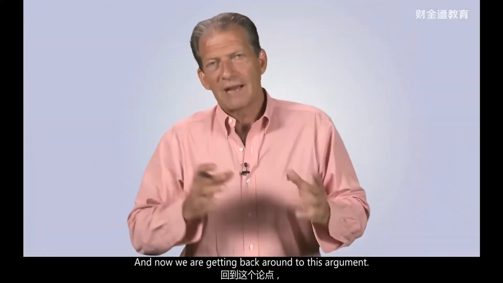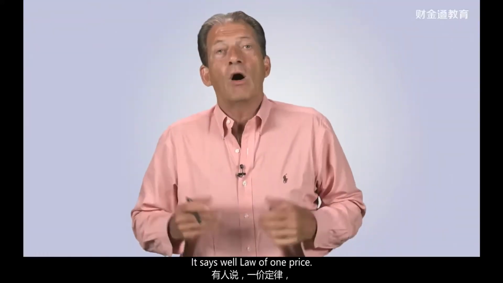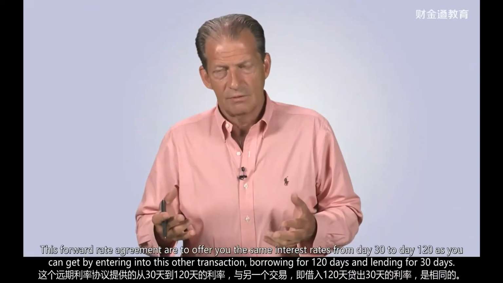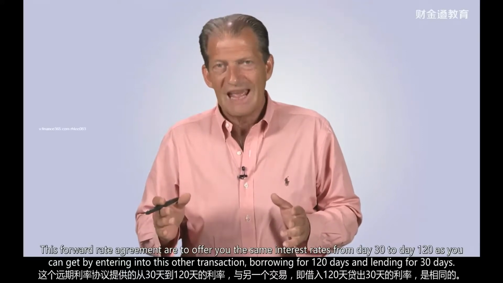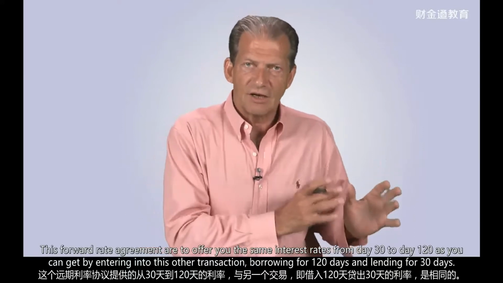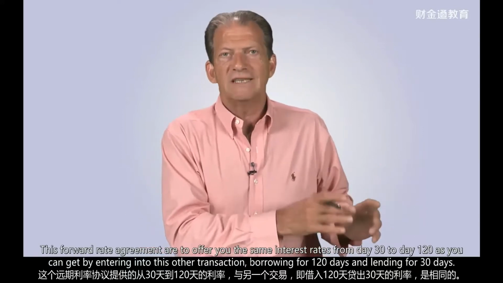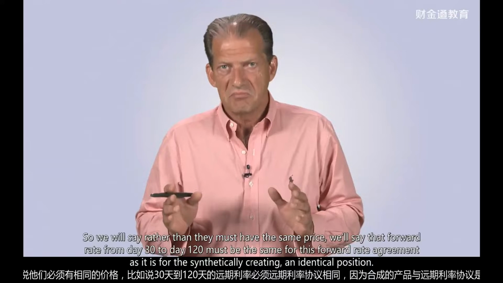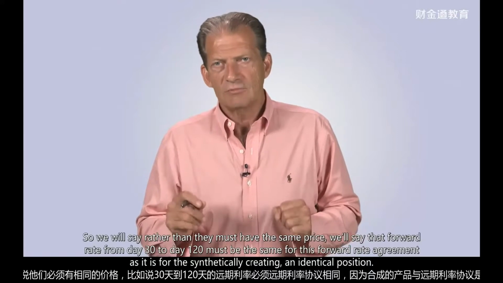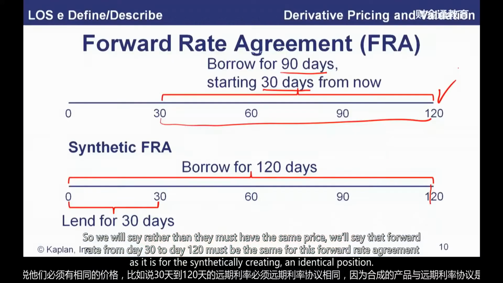And now we're getting back around to this argument that says, well, law of one price. This forward rate agreement ought to offer you the same interest rate from day 30 to day 120 as you could get by entering into this other transaction, borrowing for 120 days and lending for 30 days. So we'll say that the forward rate from day 30 to day 120 must be the same for this forward rate agreement as it is from synthetically creating an identical position.